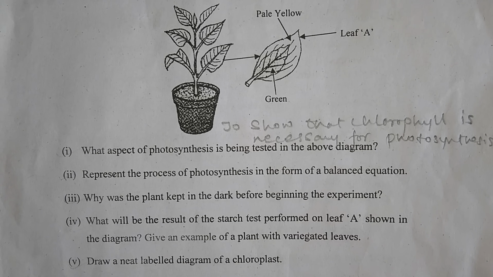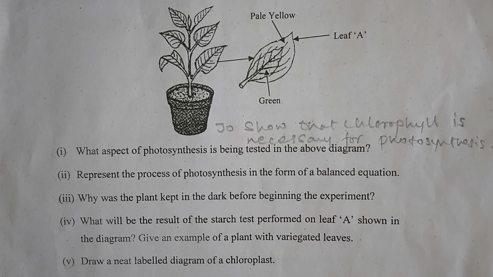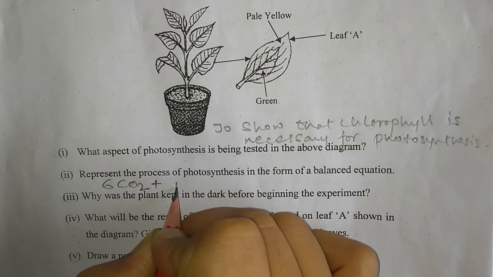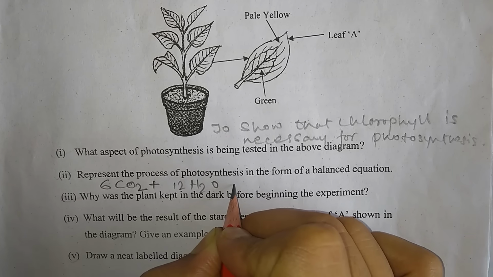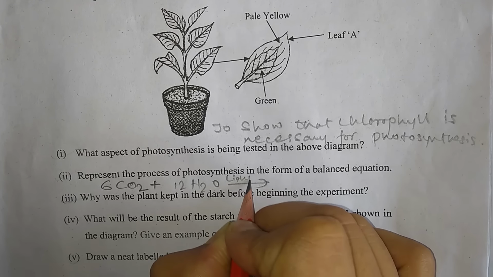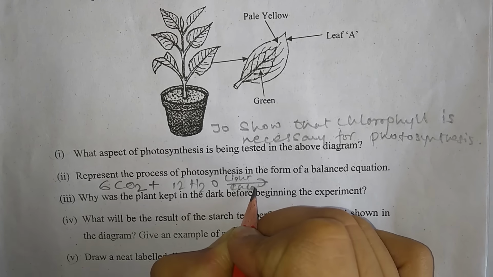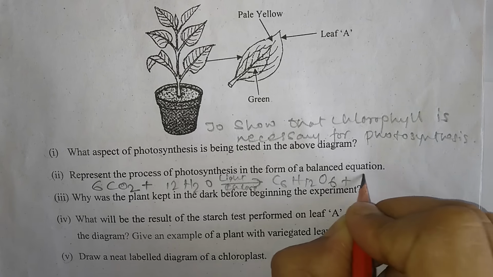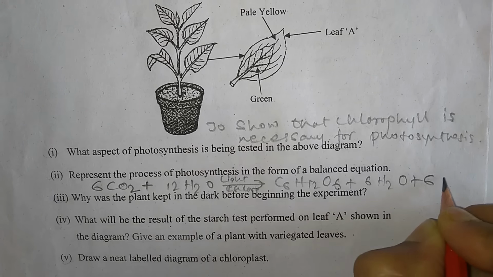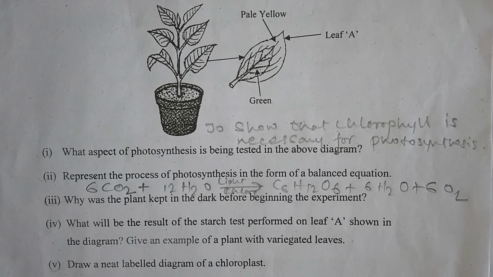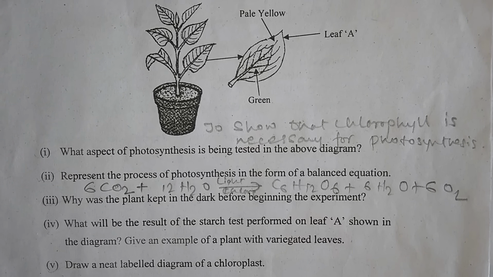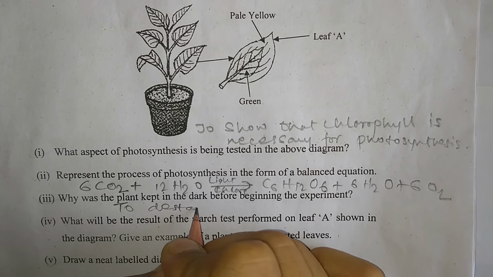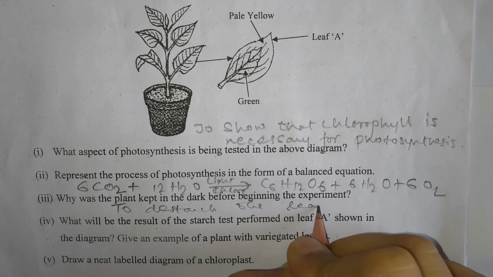In part 2, you have to represent the process of photosynthesis in the form of a balanced equation. The equation is pretty easy. I hope all remember this. 6CO2 plus 12H2O in presence of light and chlorophyll will give you glucose, C6H12O6, 6 water and 6 O2. Why was the plant kept in the dark before beginning the experiment? To destarch the leaves.